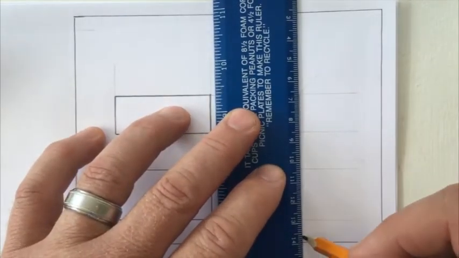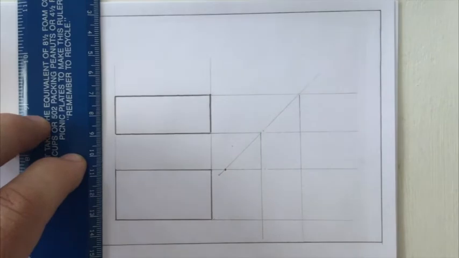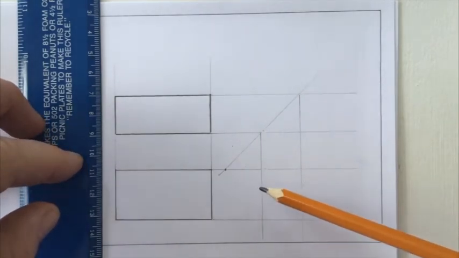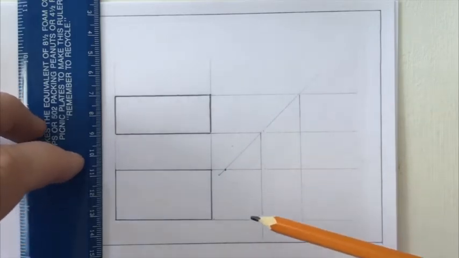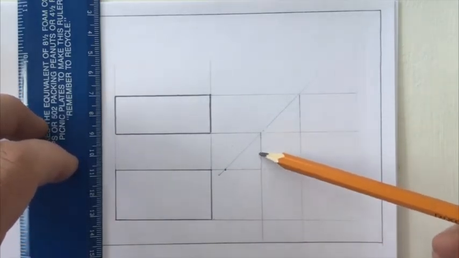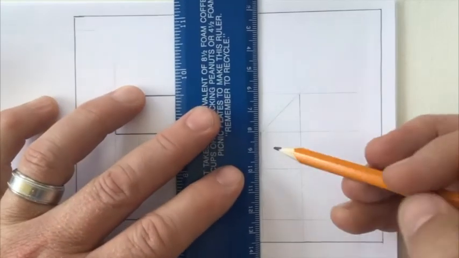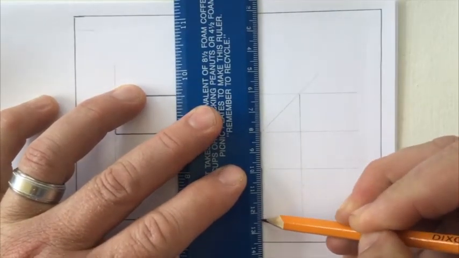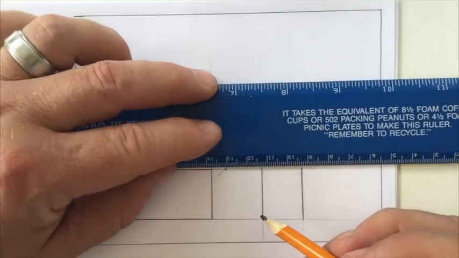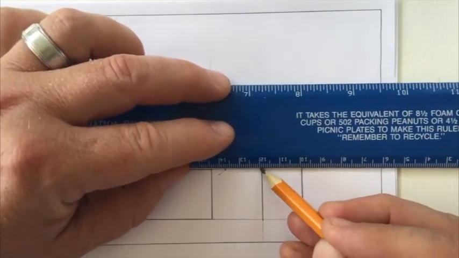And again, these are projection lines, so they're nice and light. You should be able to see a clear difference between my object lines that are dark and my projection lines that are light. So now that I have my top and bottom, I have my front and back, I'm going to fill those lines in. Nice and dark because this is now our object.